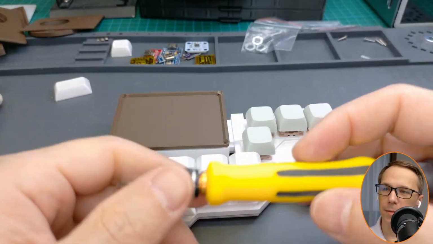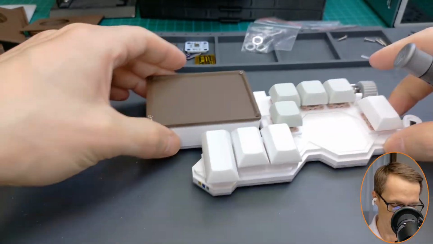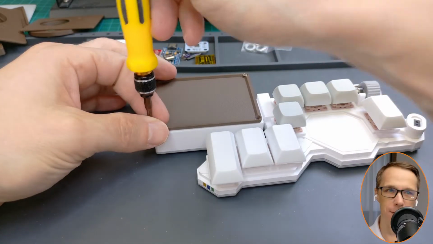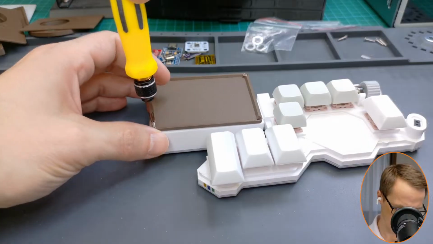The stream is getting more and more interesting. Pieces falling off, screwdrivers, keyboard doesn't work, no music. I wonder what else is gonna break.